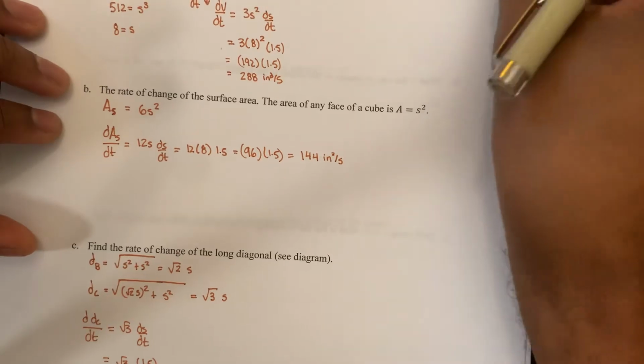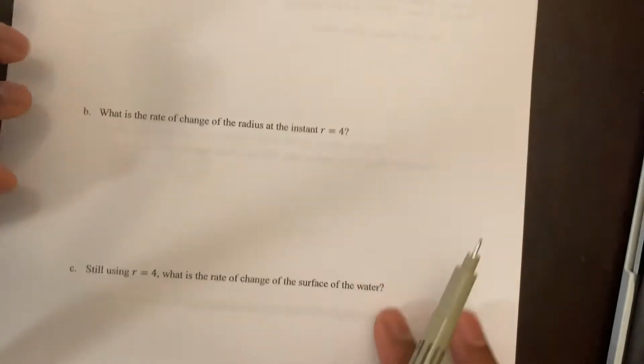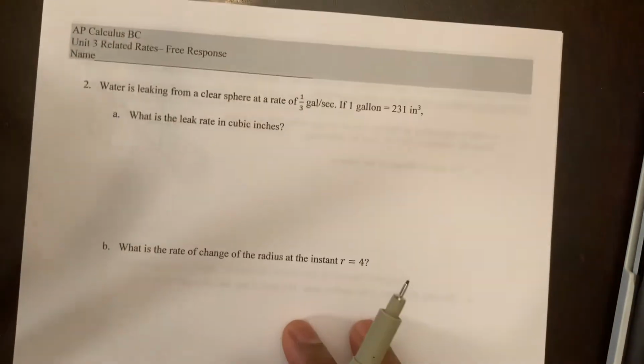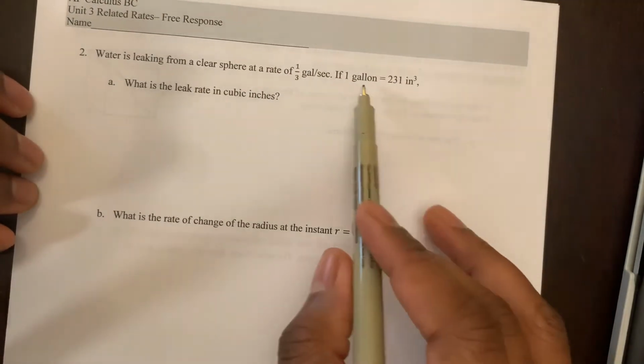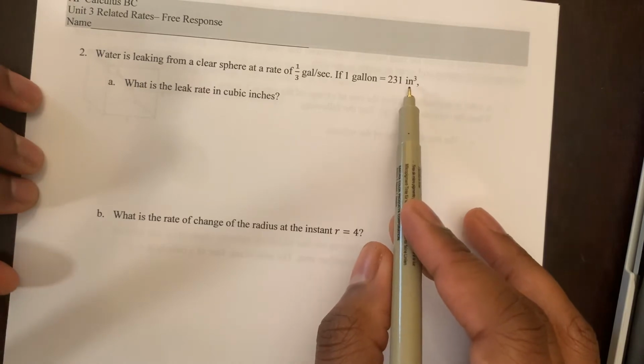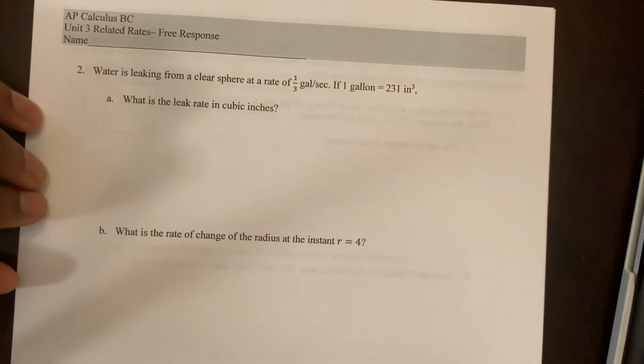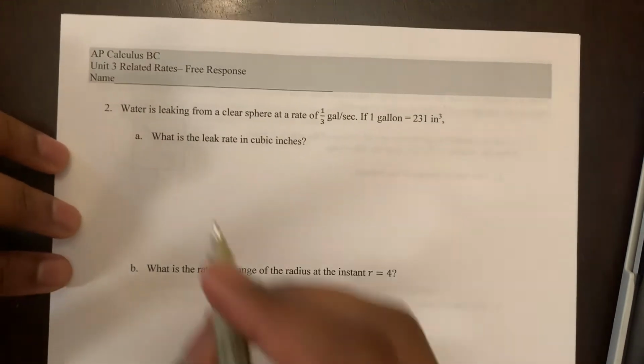For number 2, water is leaking from a sphere at a rate of 1/3 gallons per second. If 1 gallon is 231 cubic inches, we need to find the leak rate in cubic inches.